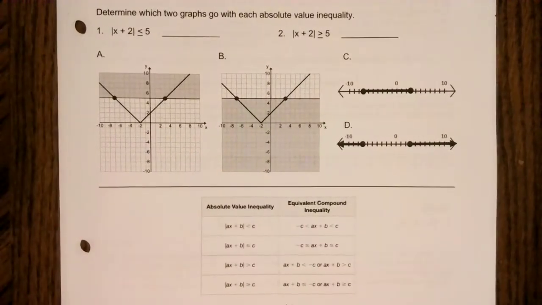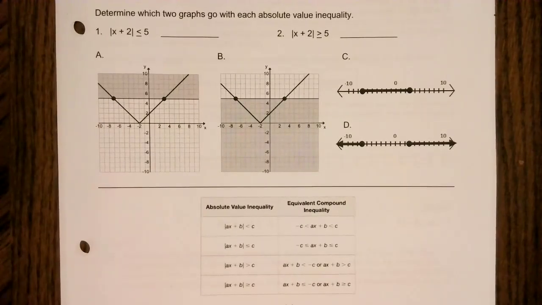All right, last class we went ahead and solved absolute value functions. This time we're going to go ahead and solve absolute value inequalities. So a lot of the same stuff that we did in solving equations is going to be used in solving the inequalities. We're going to start by showing you this graphically, so you can start making connections on why that inequality works the way it does.